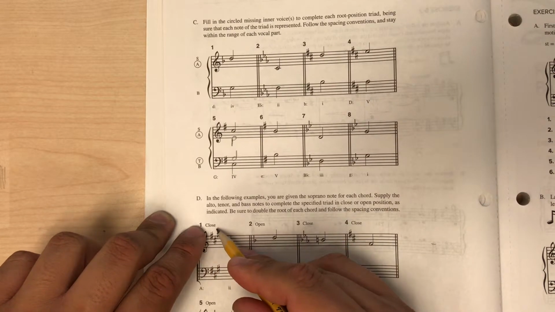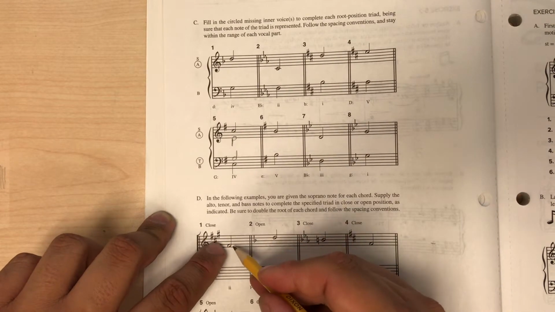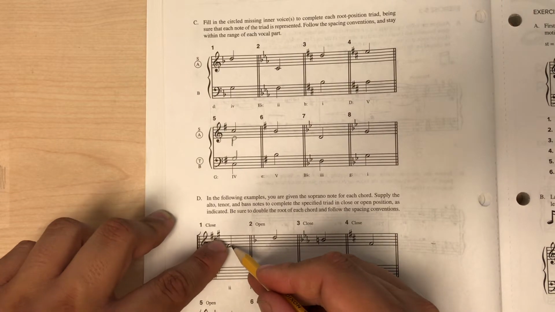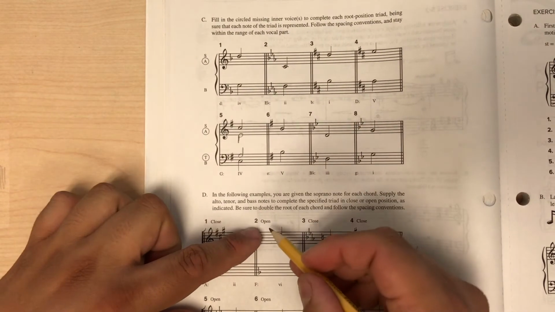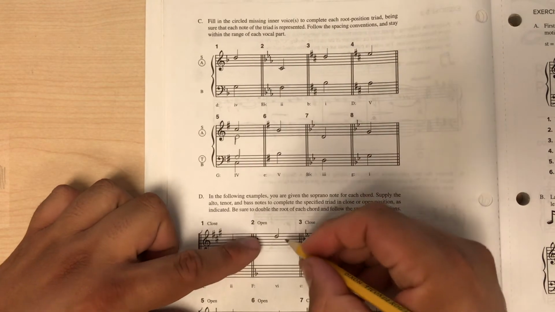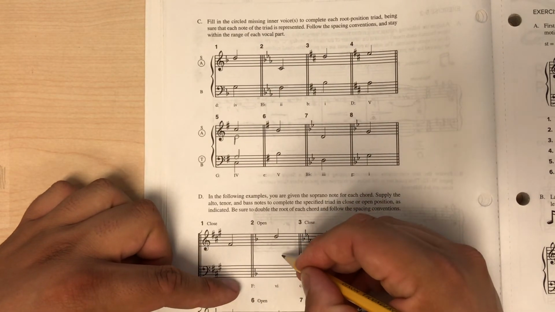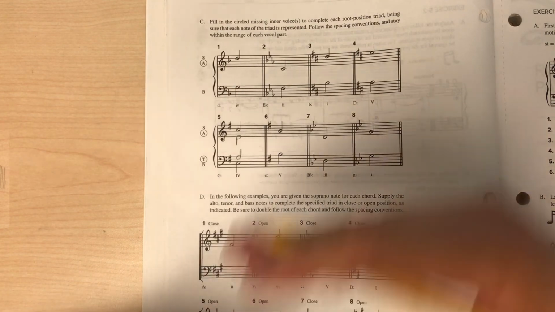So if we're writing a close voicing, we want to have our soprano, alto, and tenor all within an octave of each other, or if we're writing an open voicing, we want to have our soprano, alto, and tenor spanning more than an octave.